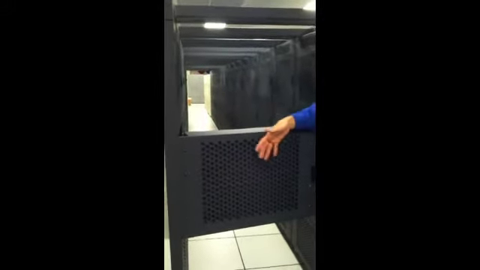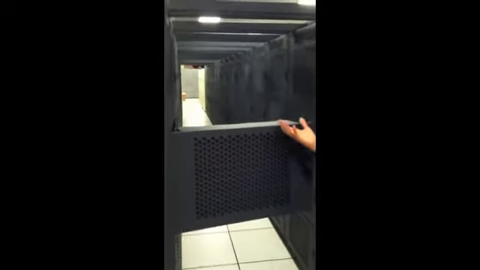Hot water going out, and it's circulating through here. And so hot air coming out of there goes through this refrigerator and blows out cold. So you don't have any hot aisles anymore. Everything is cold. So now the cooling is right where the heat is generated. It's much more efficient.